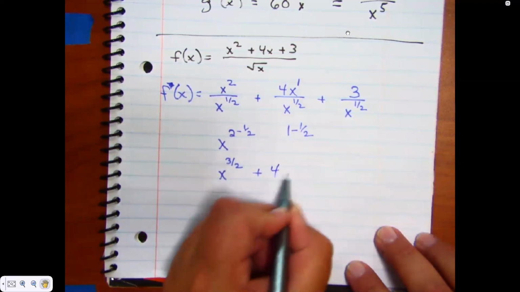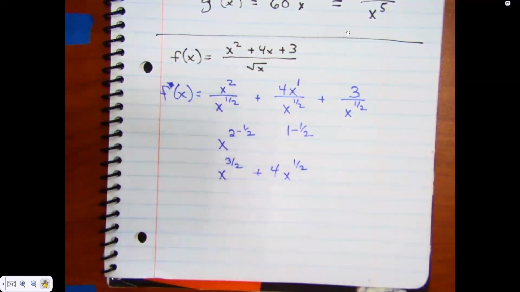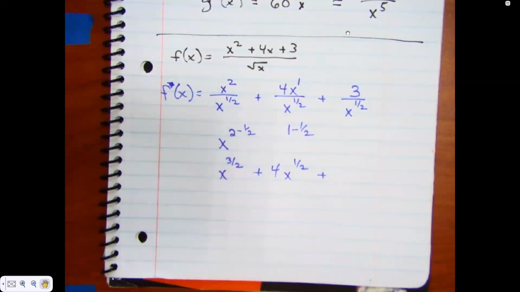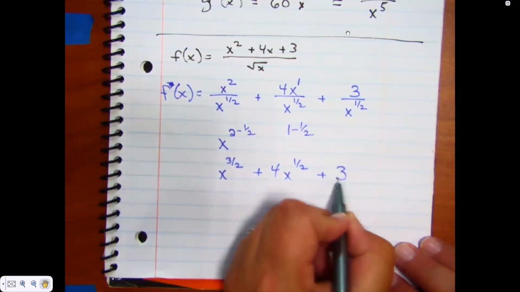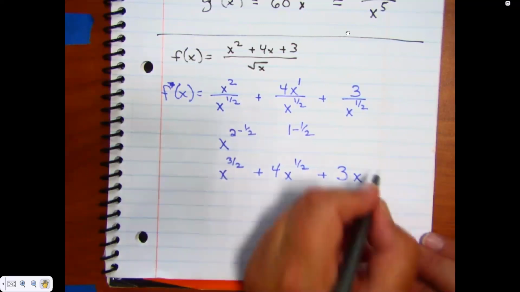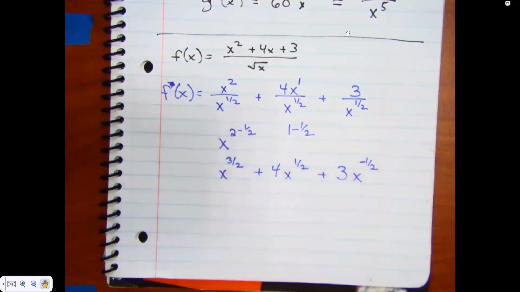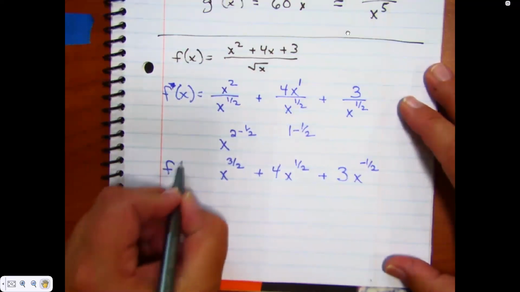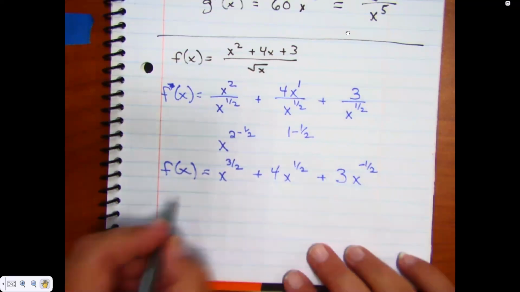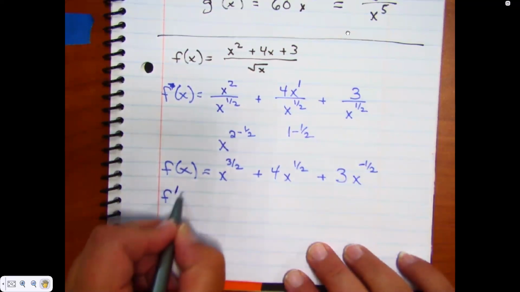So that gives us 4x to the 1/2. And how are we going to rewrite that last one? 3x to the negative 1/2. Have I done anything with a derivative yet? No, but look how nice. I've got 3 nice terms. Now I'm ready to go. But all of that, this is still f of x. But now I'm ready to go. Now I can finally mark the derivative.